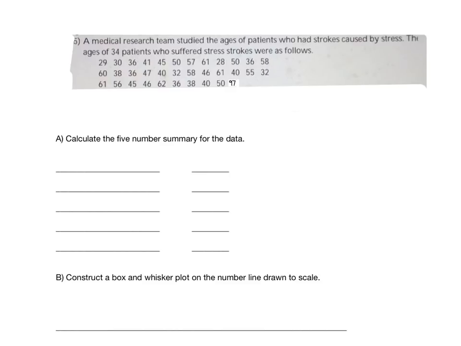A medical research team studied the ages of the patients who had strokes caused by stress. The ages of 34 patients who suffered stress strokes were as follows. Take a minute, enter the 34 numbers into your calculator, run the 1-bar stat test. I'll put mine up on the screen in a moment, and we'll see if we are in agreement.